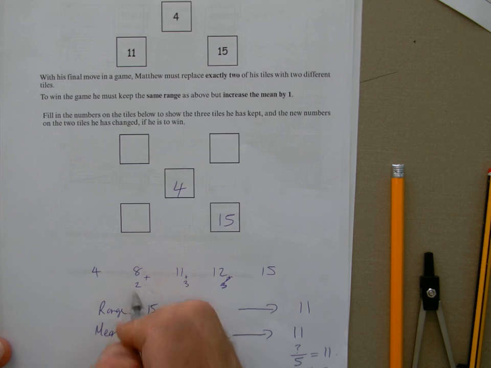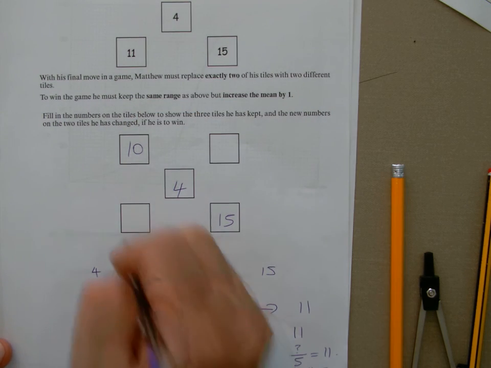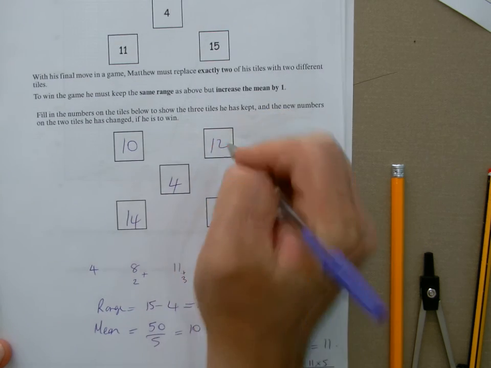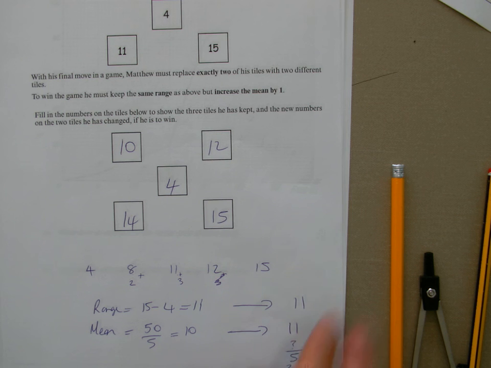So that's okay. So I'll change the 8 to be 10, and I'll change the 11 to be 14. And I'll keep the 12 there. So I've changed 2 cards, increasing the mean by 1 and keeping the range the same.